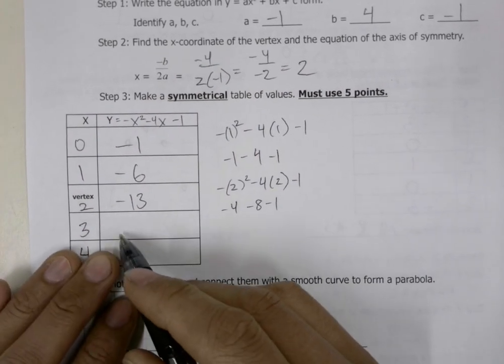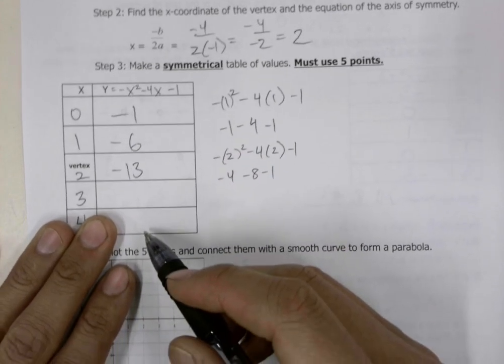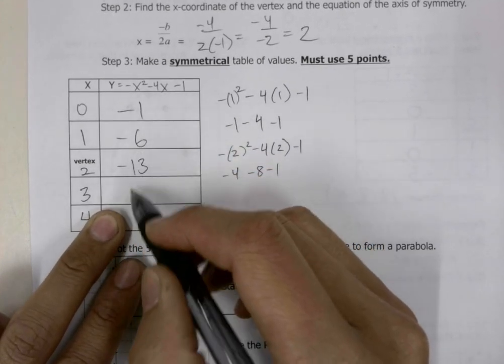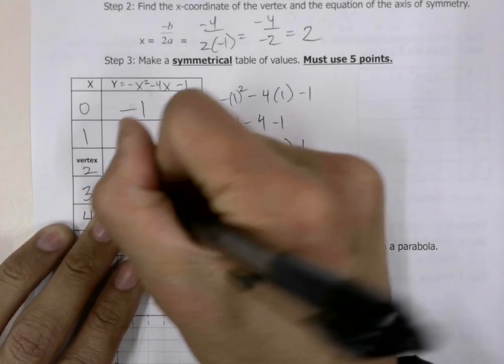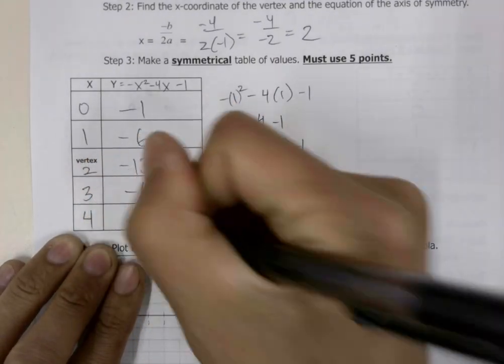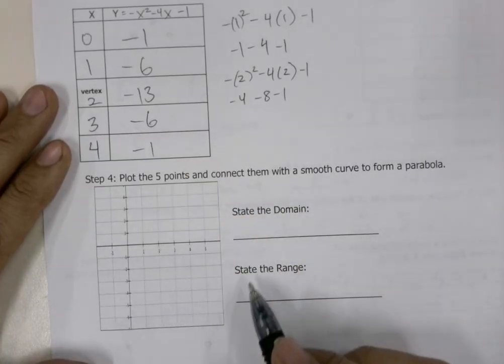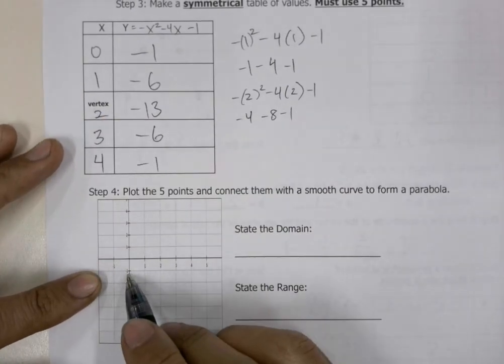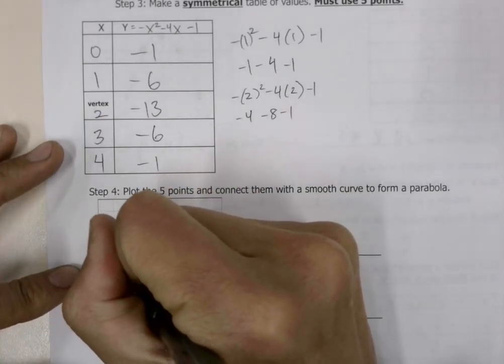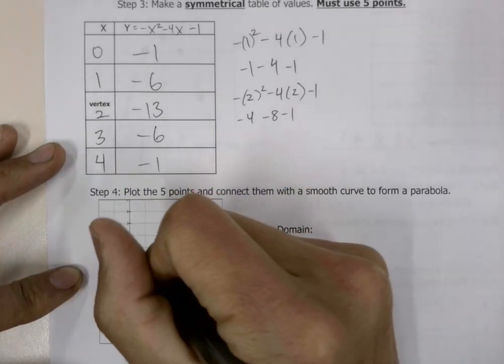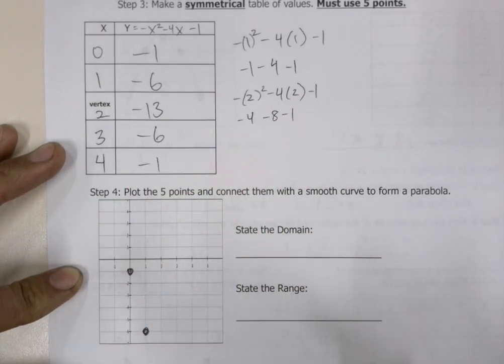For 3 and 4, since this is a symmetrical table, we can simply just use the same values. We don't even need to calculate. So that's going to be negative 6 and negative 1. Right? All right. So we can go and start plotting our points. So we have 0, negative 1. That's right here. 1, negative 6 is here.